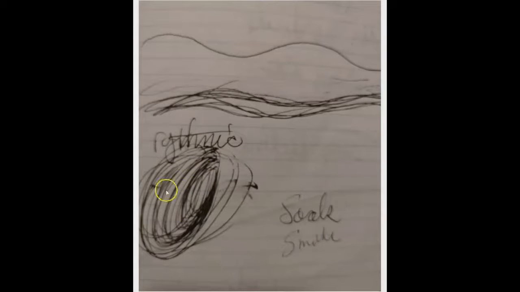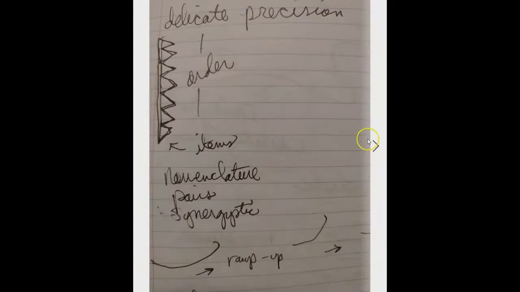A rhythmic pattern, wanting to draw this sphere, it just feels like it wants to be drawn, this dark sphere, and then like smoke. Soak, smoke. Then we have this delicate precision, and we have these ordered triangular things, order out of chaos, or delicate order, or items in a row, or these events, experience.